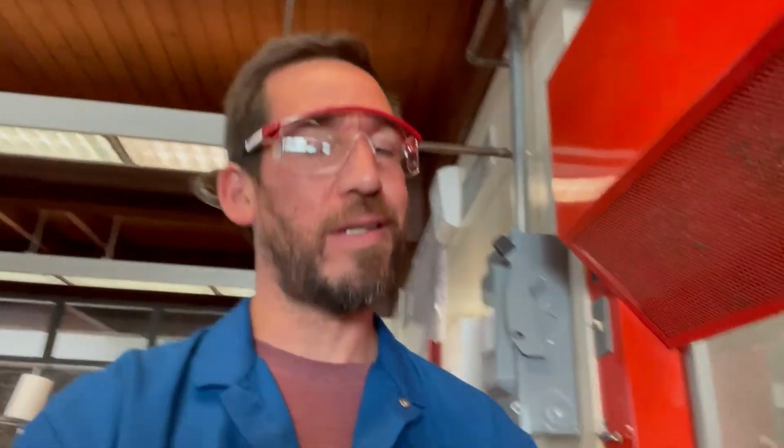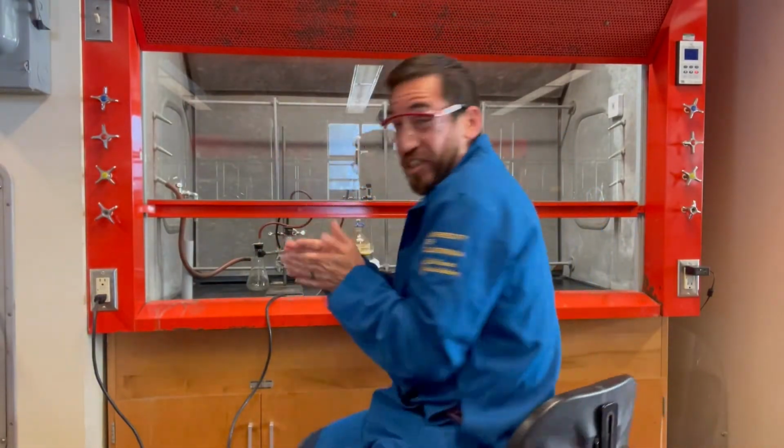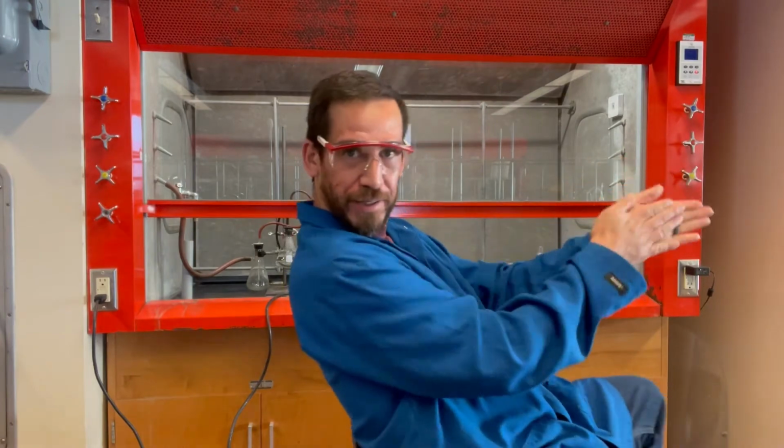Okay, so for real though, you can't start the timer for the hour until it reaches 70. So we're going to go ahead and wait, and then I'll check with the thermometer periodically, and then we can get the timer started. It's almost to temperature, which is good.